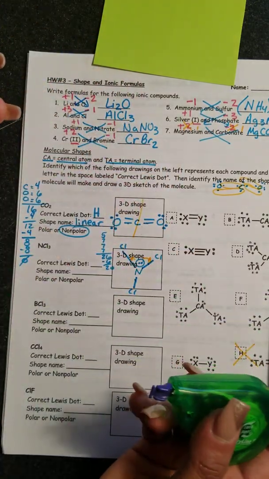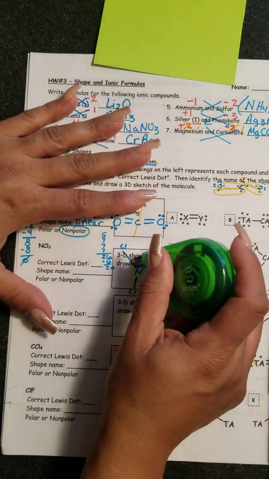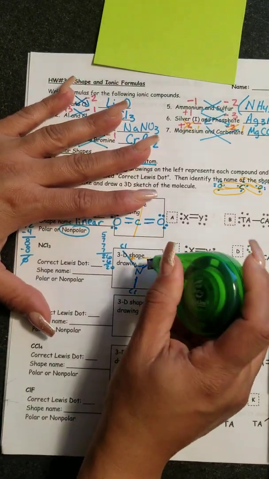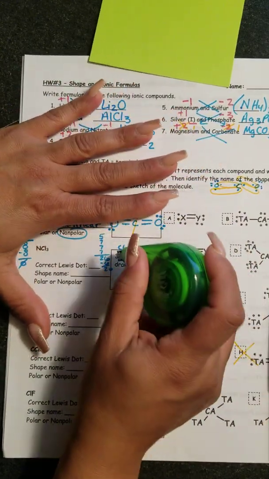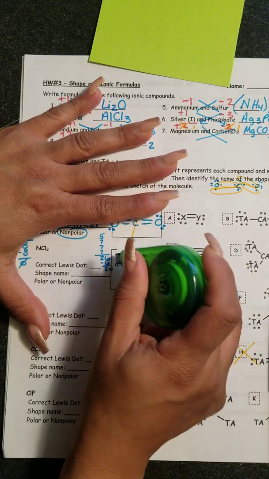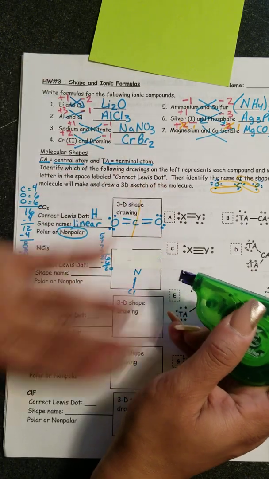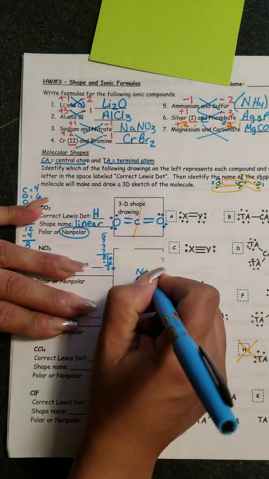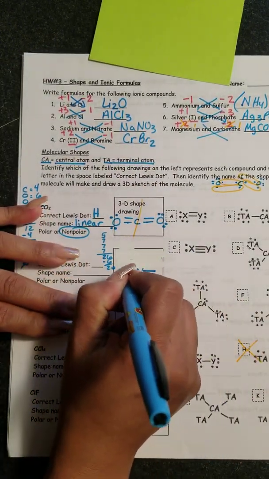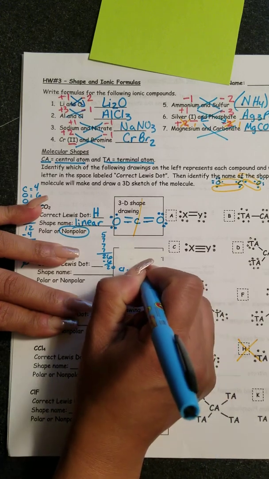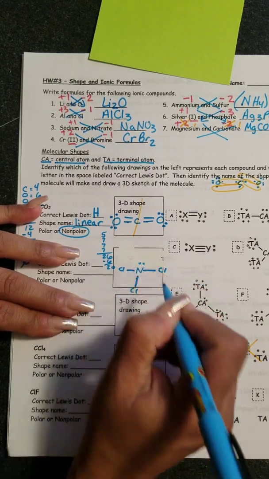So now I have to redo my drawing because this is not going to cut it. So let me come over here and draw Cl, Cl, Cl, and the lone pair.